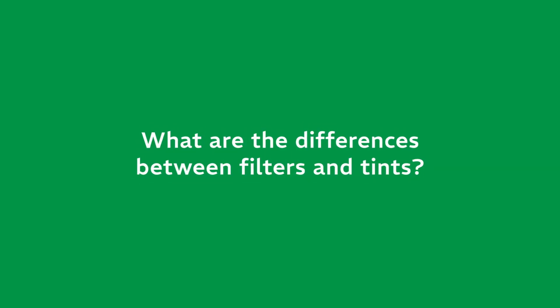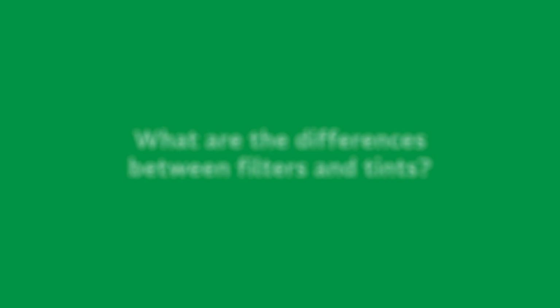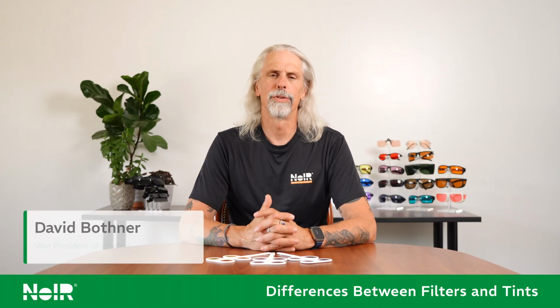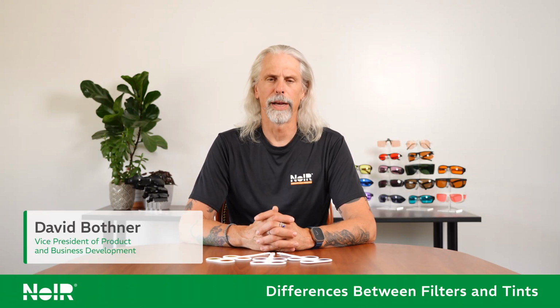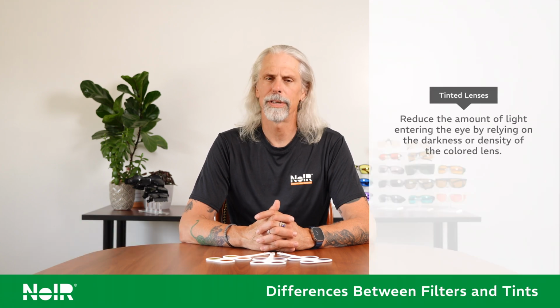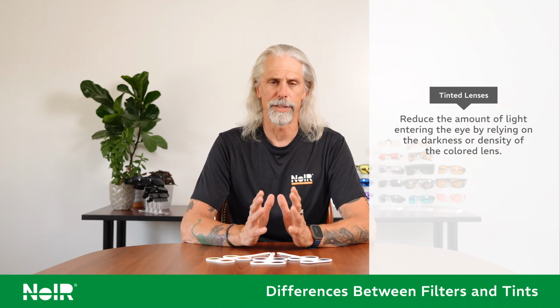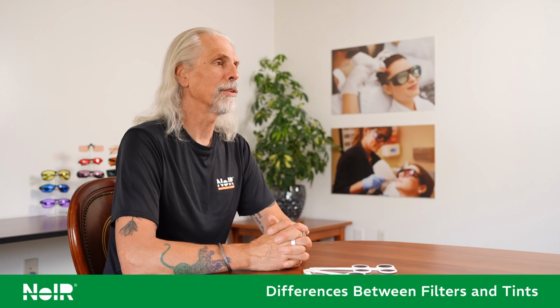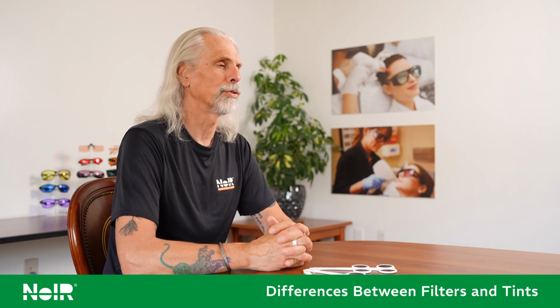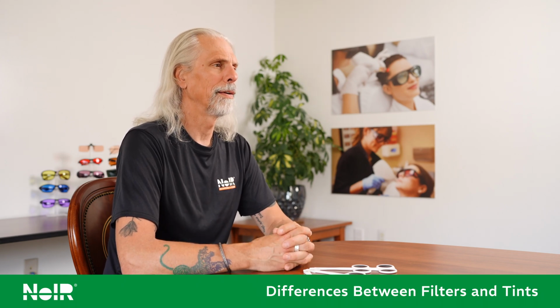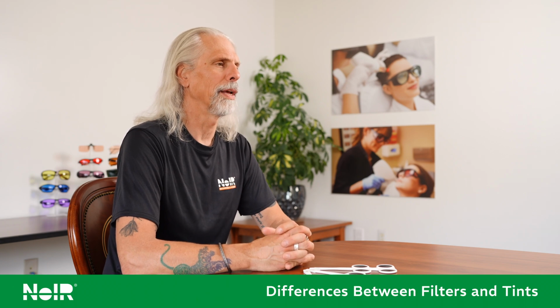What are the differences between filters and tints? A tinted lens reduces the overall amount of light entering the eye by relying on the darkness or density of the colored lens. However, tinted lenses do not discriminate between functional light energy or waves that the diseased eye can still handle, and those wavelengths that are overly taxing, disturbing, or harmful light. They simply reduce all light entering the eye.